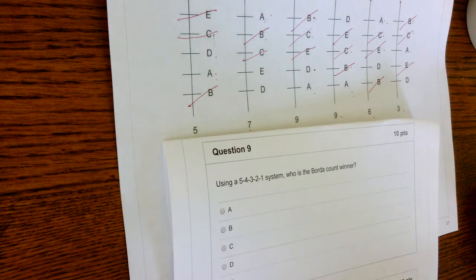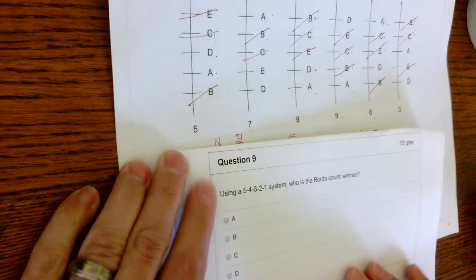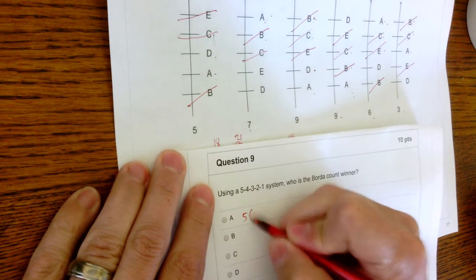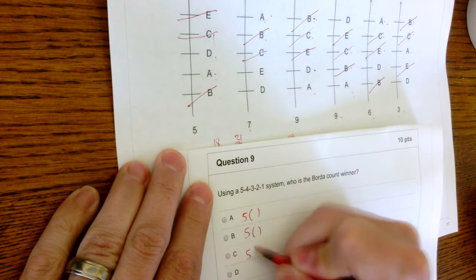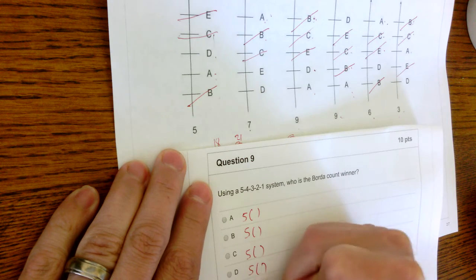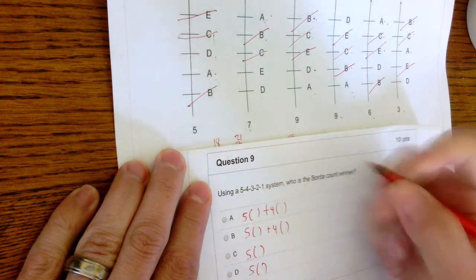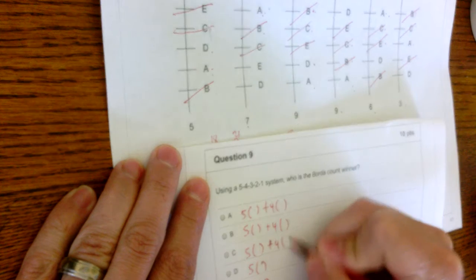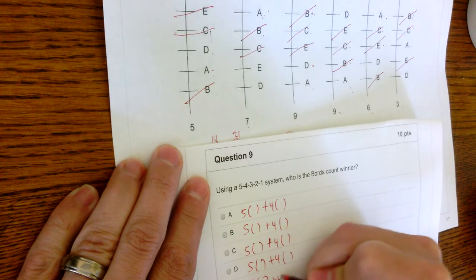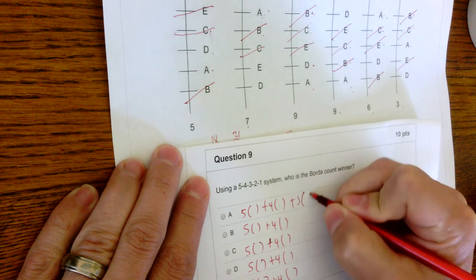Next question tells us the border count. It's a 5, 4, 3, 2, 1 system, so we have to go by that count. Okay, so we're going to do A. So that means 5 points for every first place vote each of them get. They get 4 for every second place vote. 3 for every third place vote.